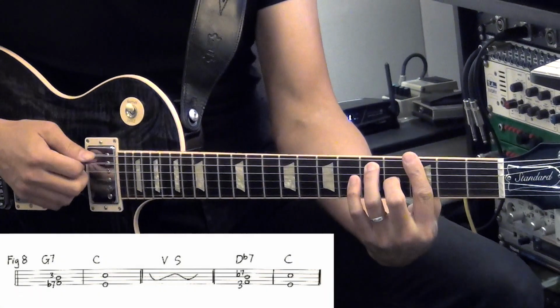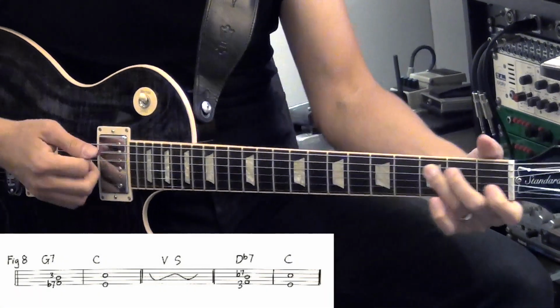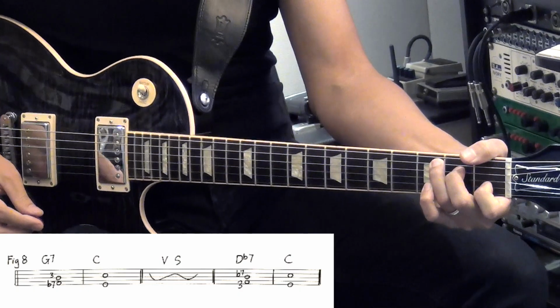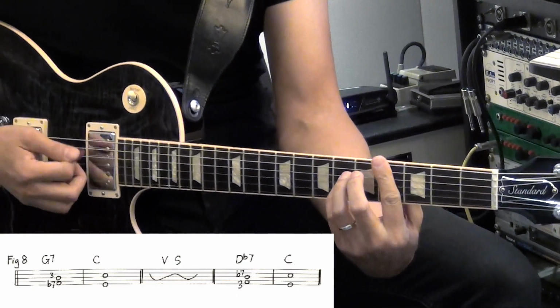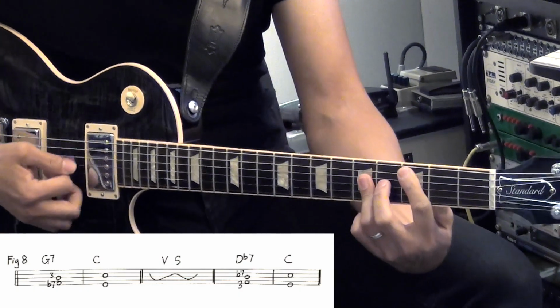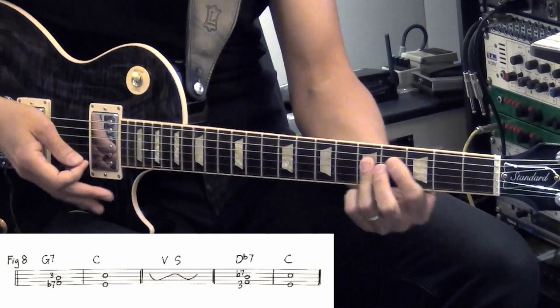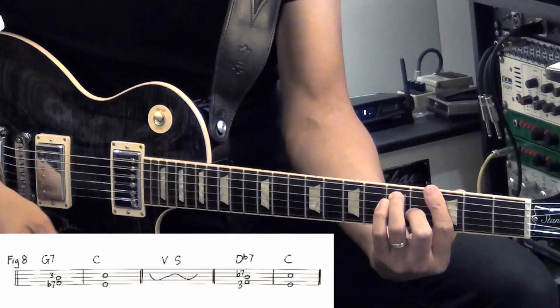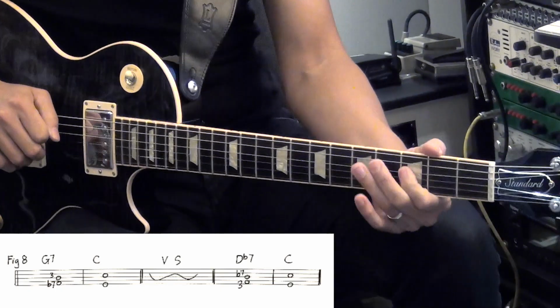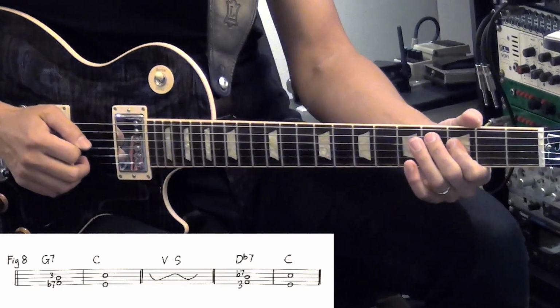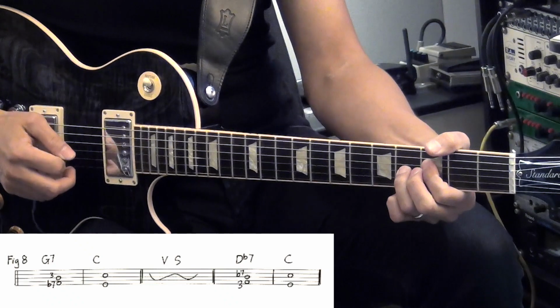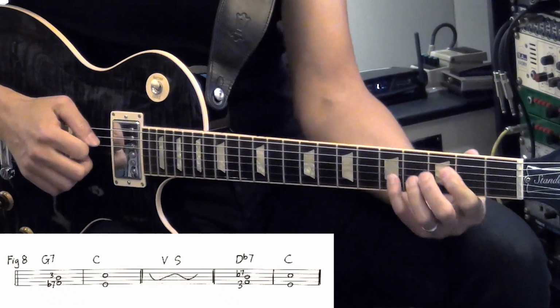So if I play a G7 to a C, and then the other example I have is a D flat 7 to a C. Now if you notice, in G7, the F note is a flat 7, and the B is a third. Then it goes to C, right?